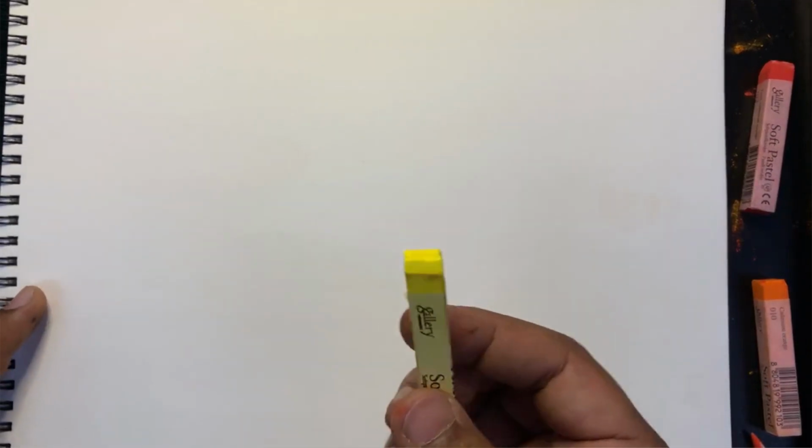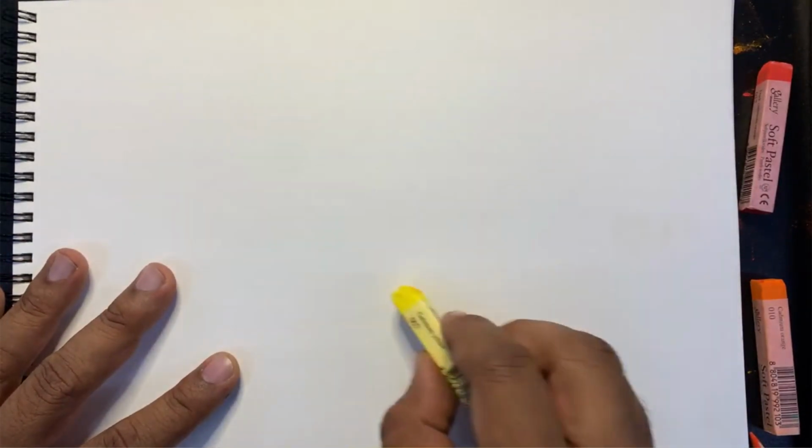Now in this demonstration, we don't use pencil for the sketching part. Yes, that's one of the most amazing things. We don't use pencil for the sketching. What we use is the lightest color of the same object. Like, for example, if you're making any particular fruit, you can simply use this.